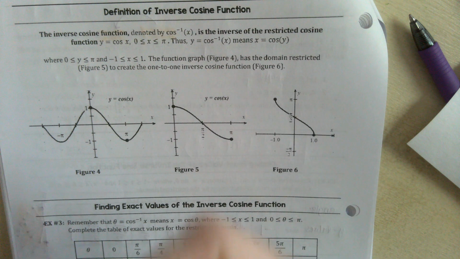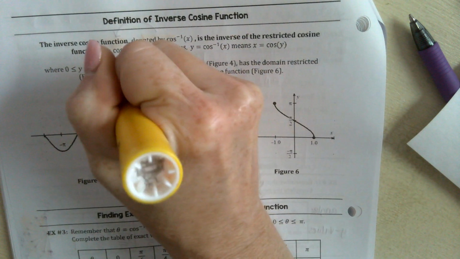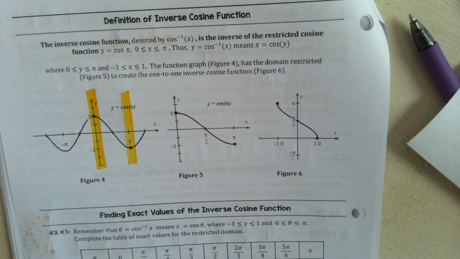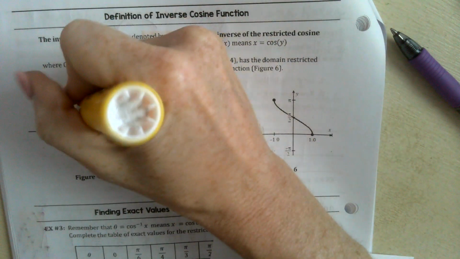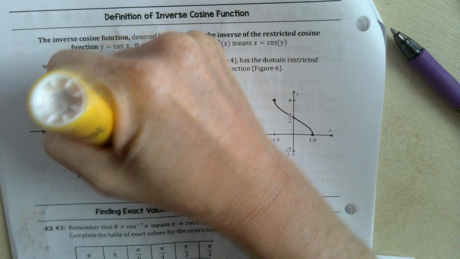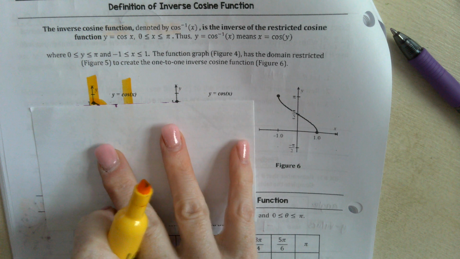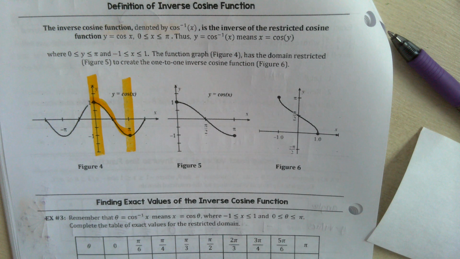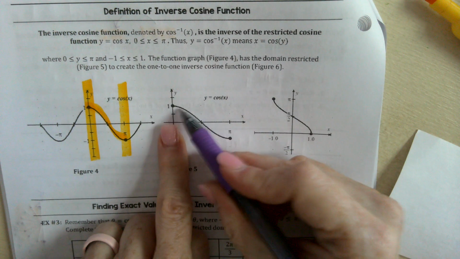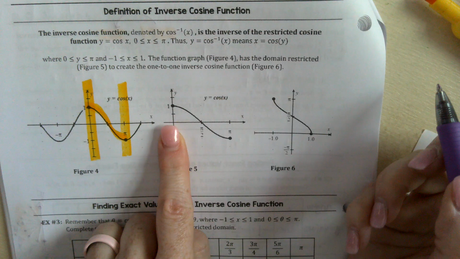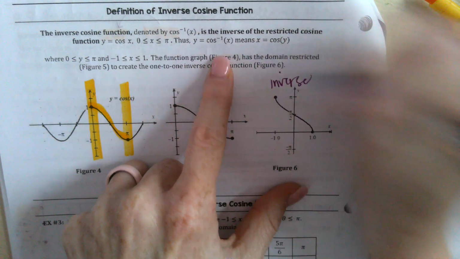So I'm going to start at 0 and stop at pi. Because just between these two boundaries, it does not violate the horizontal line test. So this is the restricted domain, and then this is the graph of the inverse.